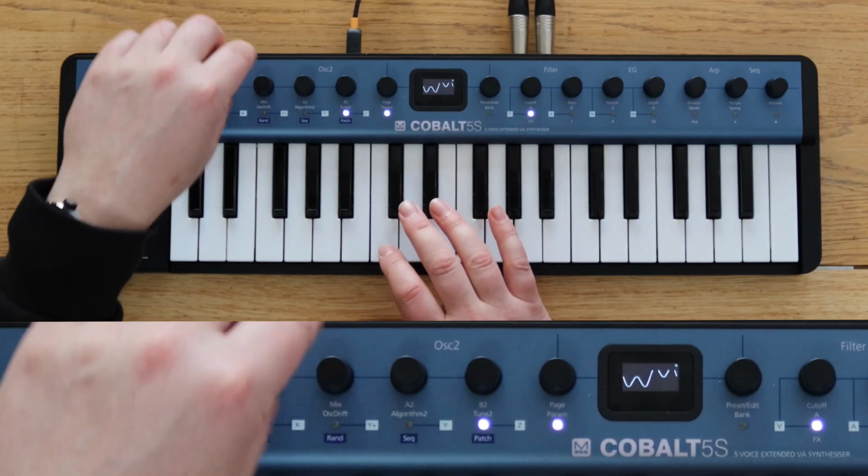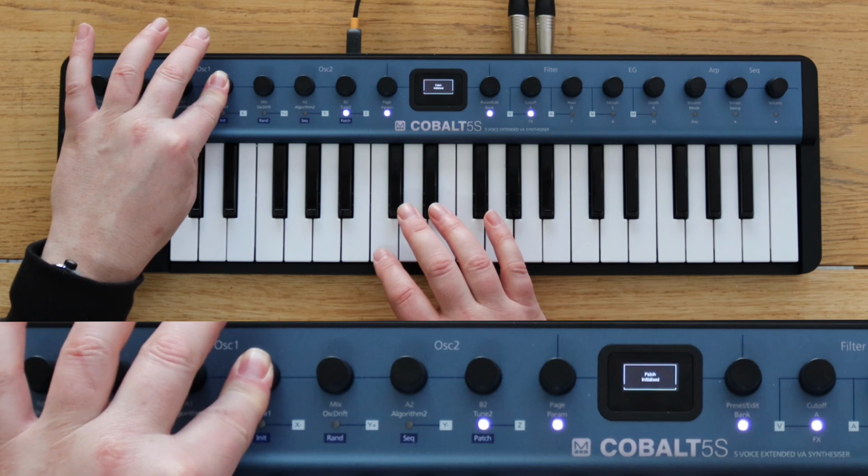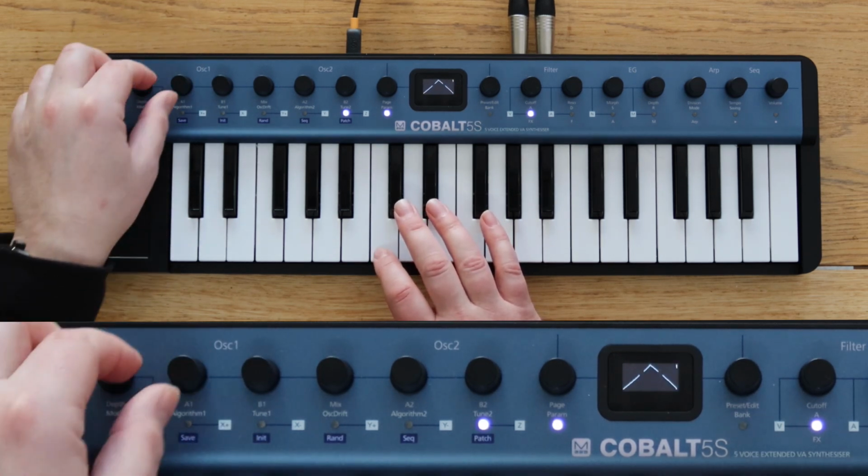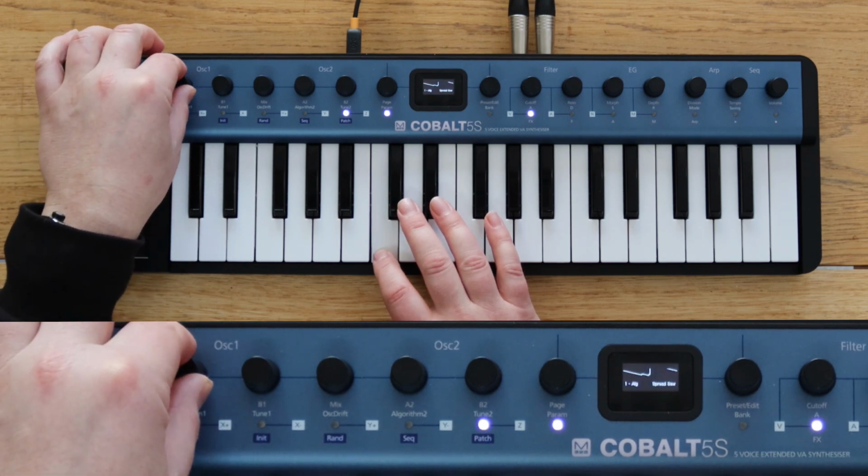Let's take a look at some of the other algorithms. Let's go back to the initial patch. Go to the algorithm. Spread saw, that's a bit like a super saw.